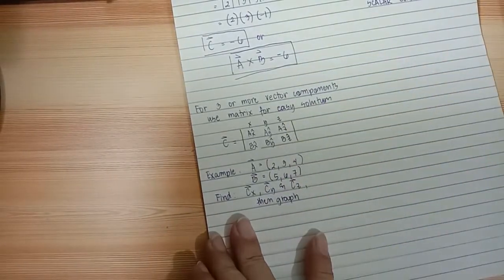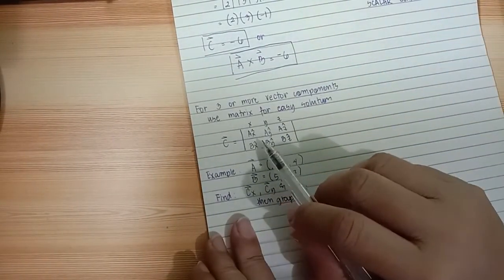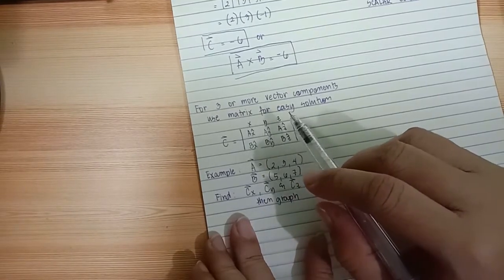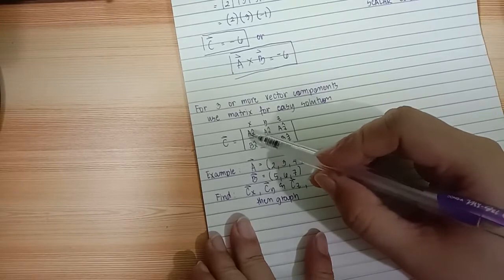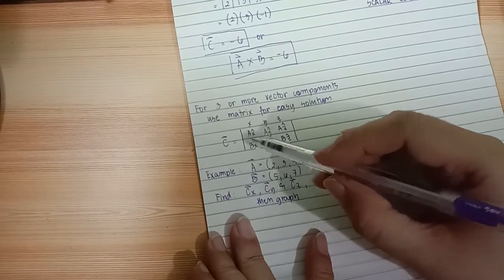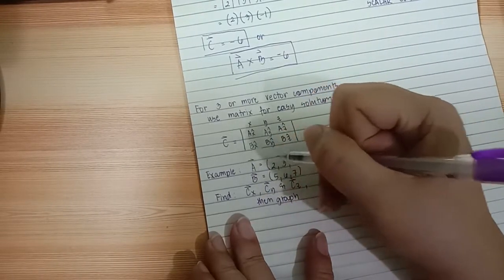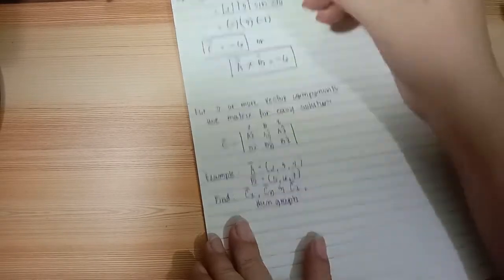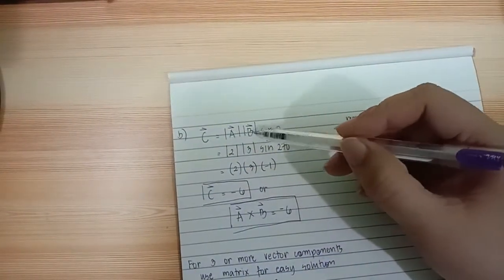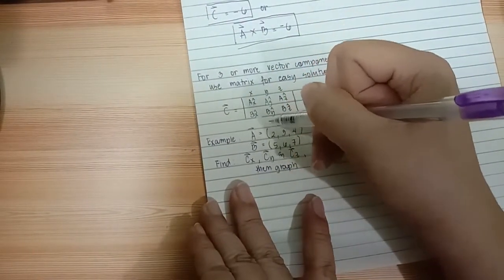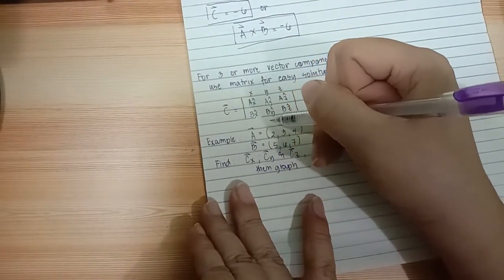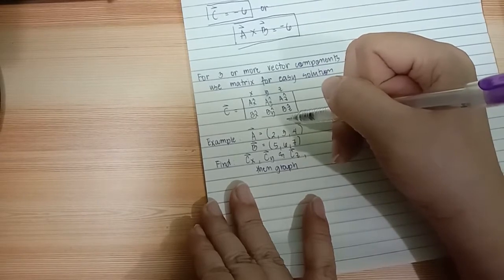Ngayon, halimbawa, yung component ninyo is hindi lang tatlo. Halimbawa, hindi lang dalawa. Halimbawa, meron kang A, meron kang B, meron kang C. Dadagdagan nyo lang dito ng C. Halimbawa, dito, meron ng A, meron pang B, meron pang C. So, okay lang yon. Dagdagan nyo lang dito sa baba: CX, CY, at saka CZ.